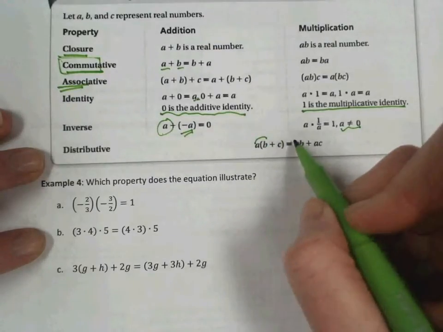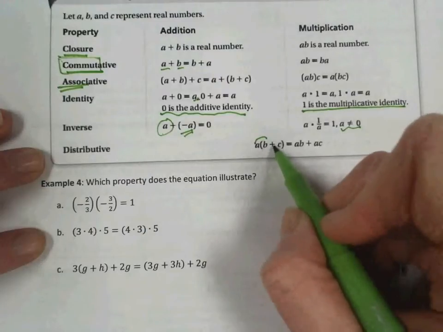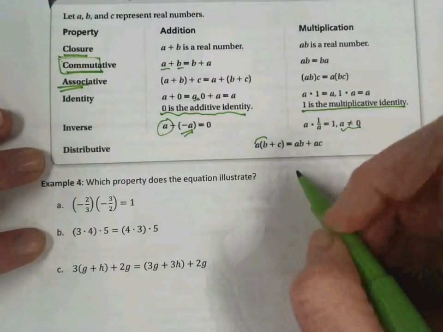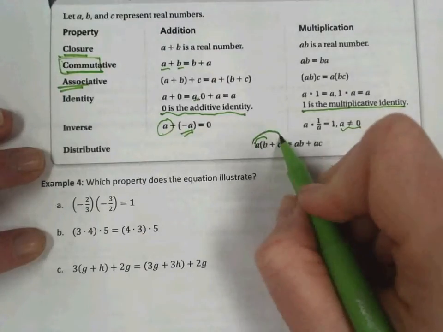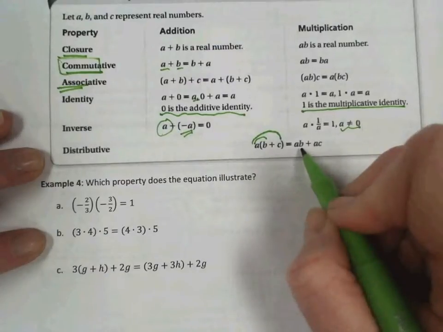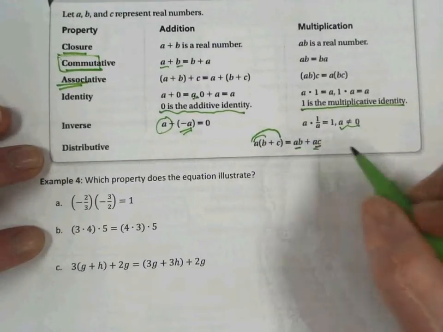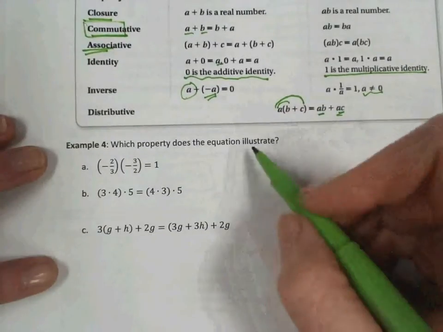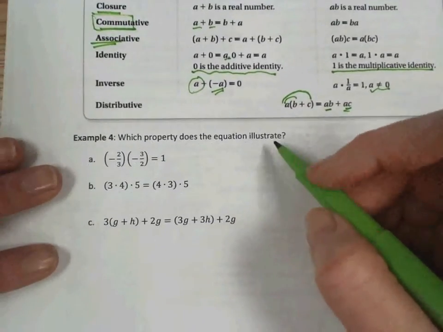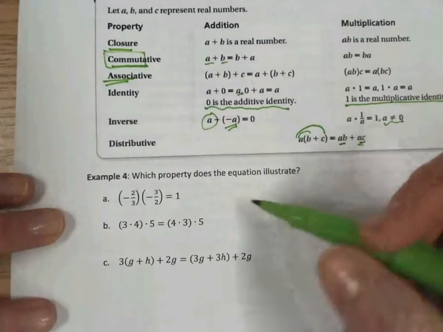And lastly, the distributive property. The distributive property is when we have a value outside of parentheses with an operation happening, addition or subtraction, within the parentheses, we distribute the value outside. So A times B is AB, and A times C is AC.